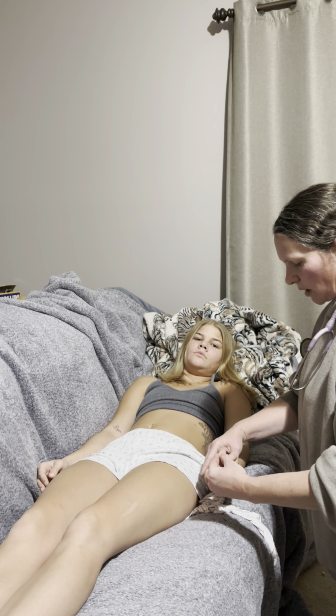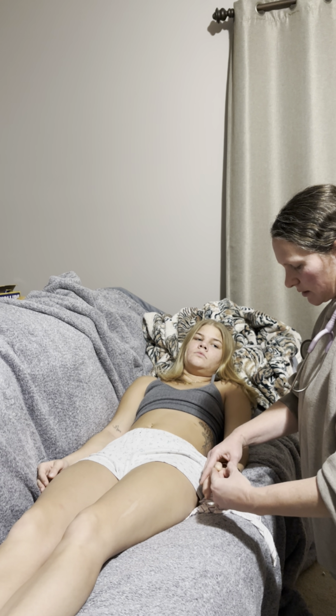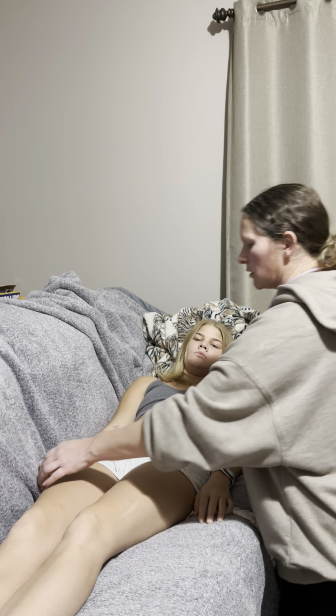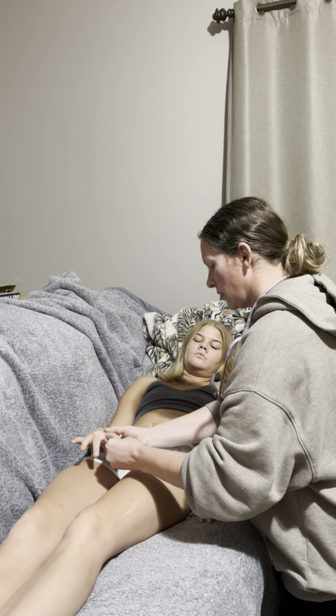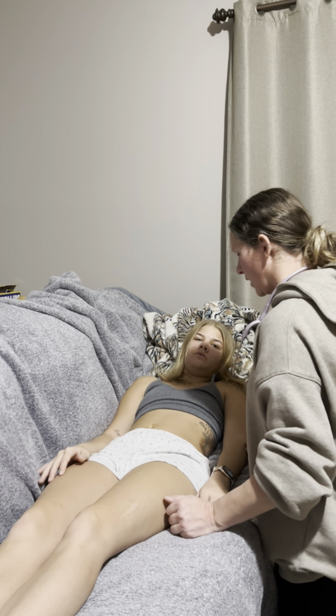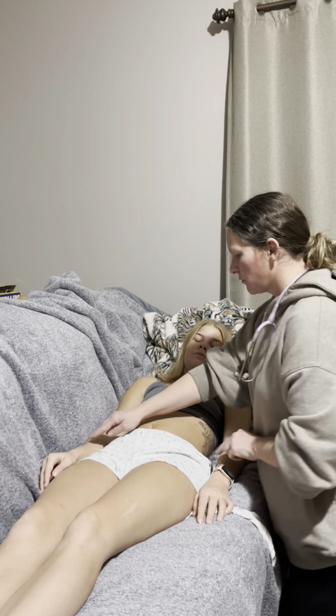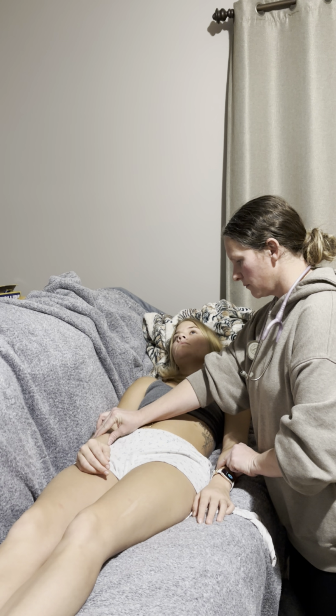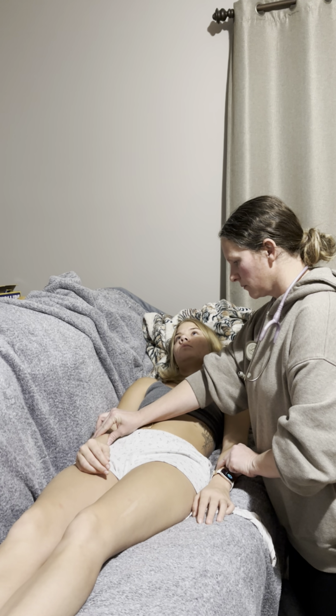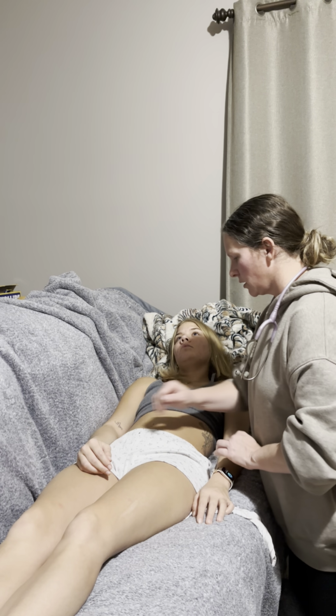So nail beds are pink. I'm gonna go ahead and check capillary refill, holding for 5 seconds. Perfect. And refill is brisk, it's immediate on left and on right. And I'm going to go ahead and check for edema, and I'm going to hold for 10 seconds and release, and no edema.